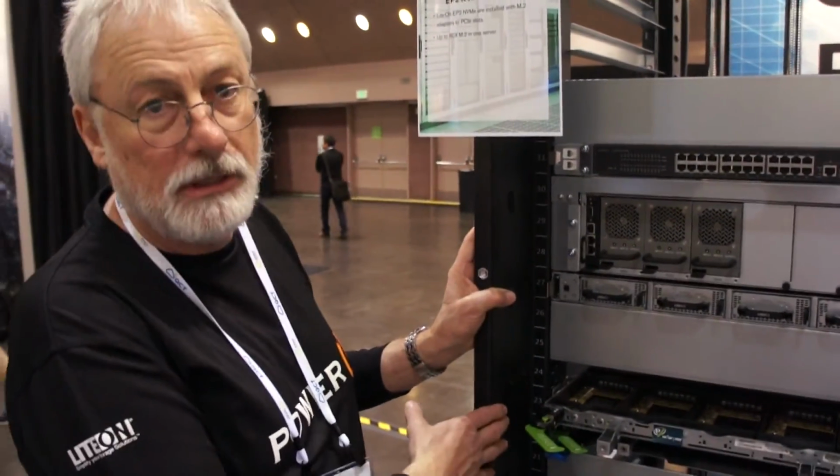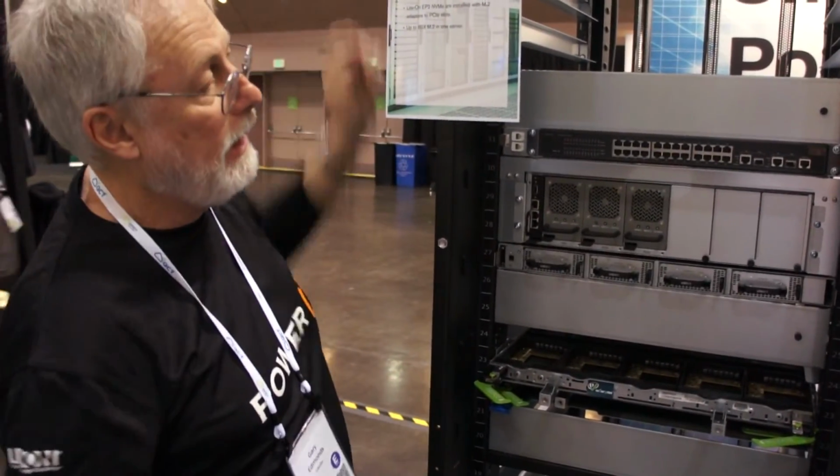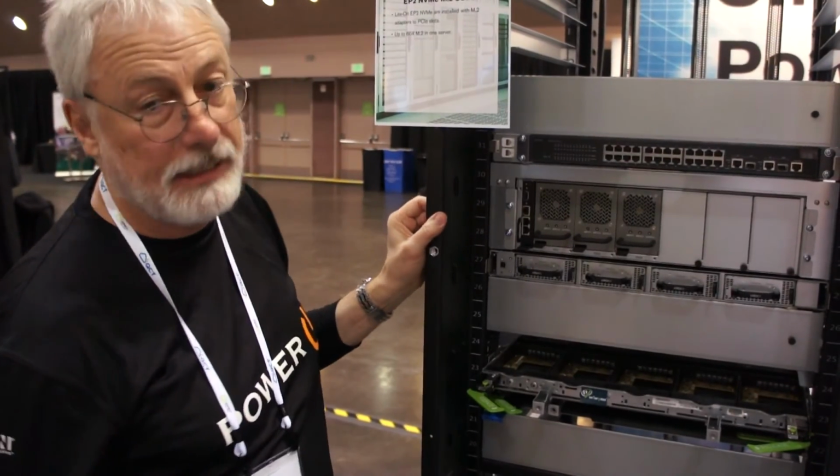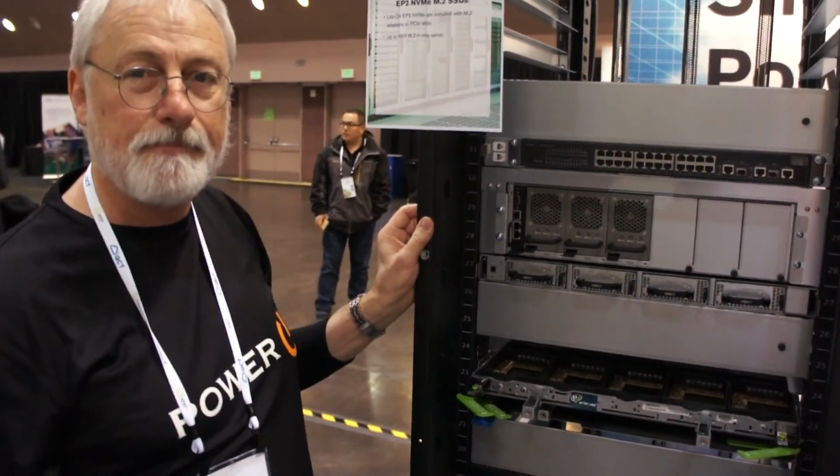And this is available in a 41 or 42 OU height, and like I said, it conforms to the OCP Open Rack 2.0 spec. Okay, thank you very much.